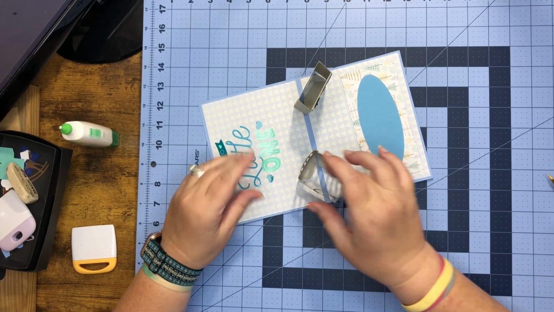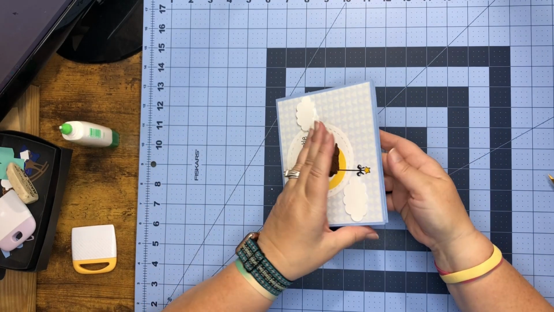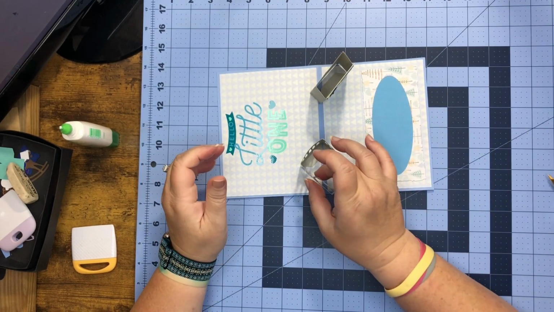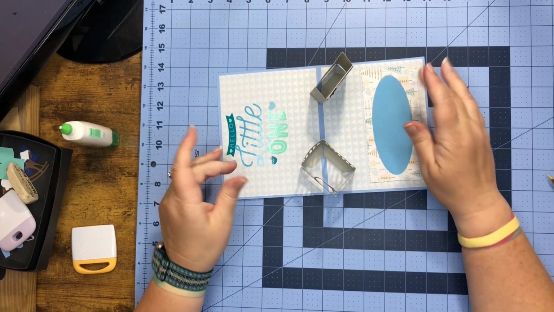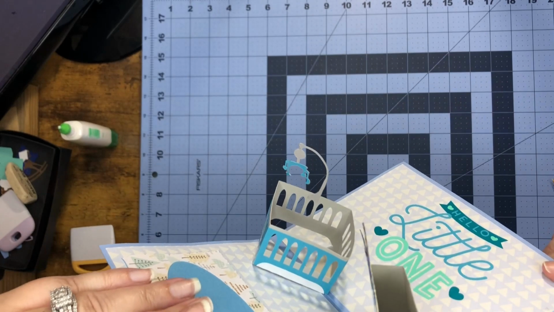And you can put it anywhere you want, just make sure it's not going outside your card or gonna get caught on anything. Okay, so that's how it's looking.